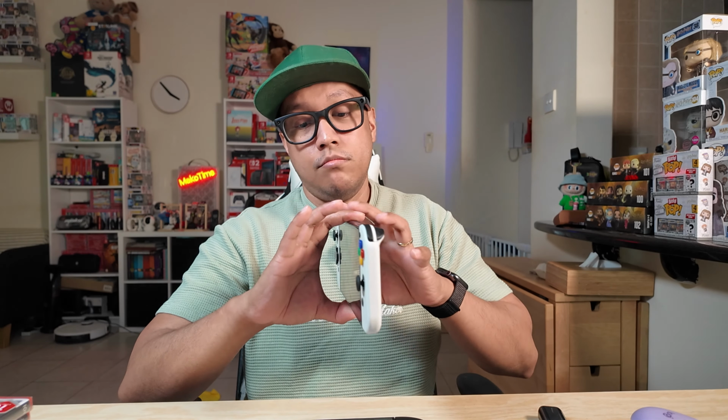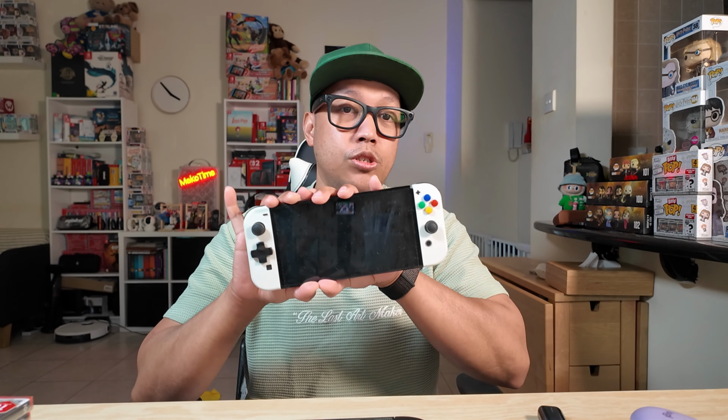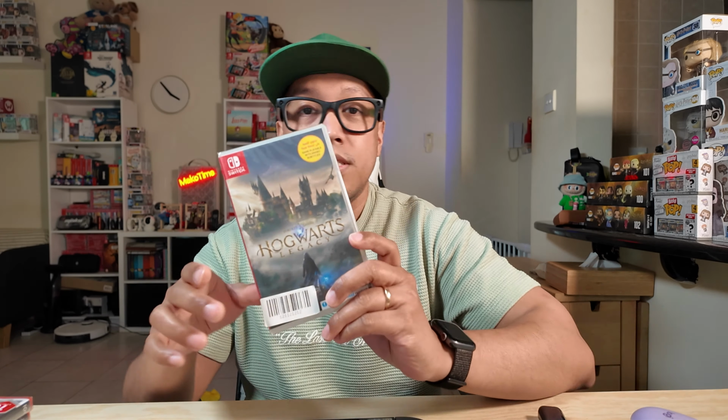Before, when the Nintendo Switch 1 was introduced, there were three ways to get your games. First, you can get it physically, and through the eShop, digital games, and of course, the download codes.